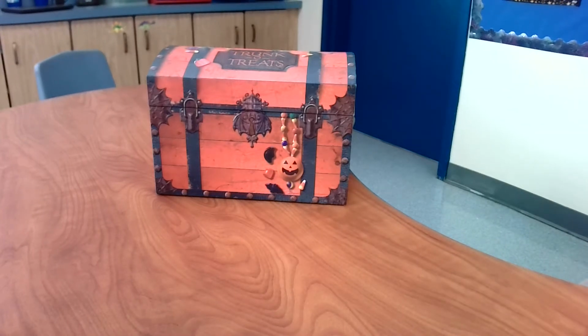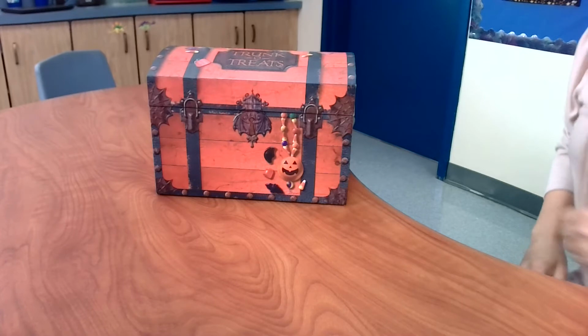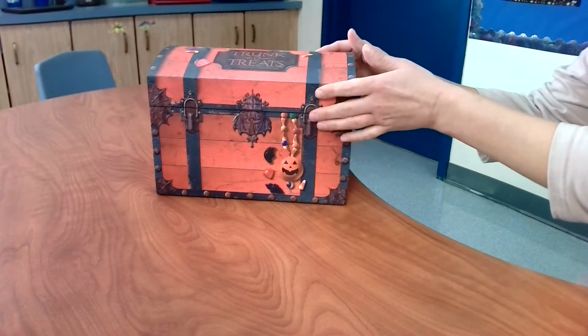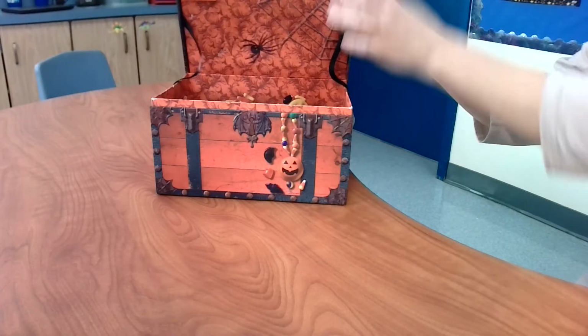And we're going to look at partners and total today. So in my trunk o' treats, I have some creatures. I'm going to pull them out one by one, and then we're going to discuss the partners and write an equation that goes along with these partners. Okay, so I'm going to go ahead and open up our trunk o' treats.